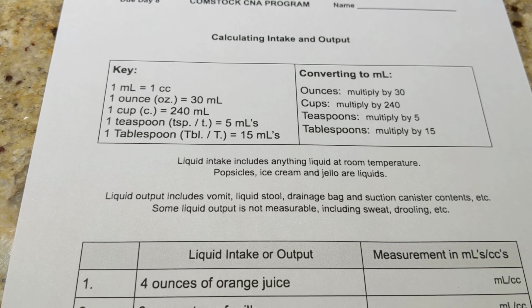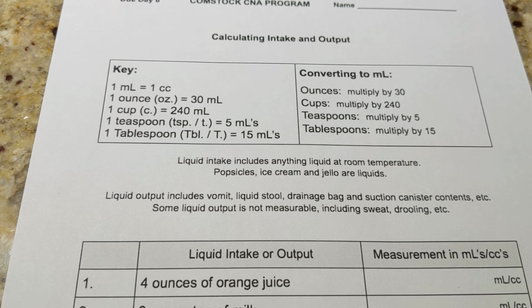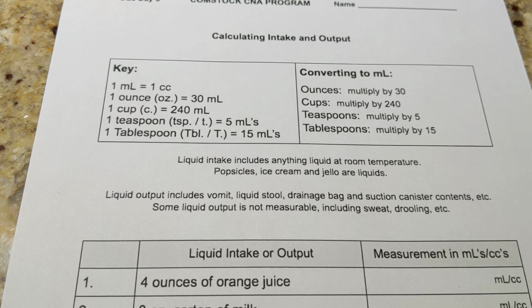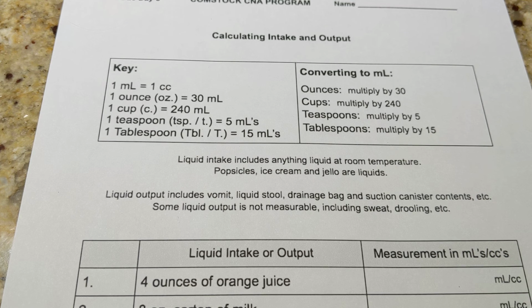Let's go over the yellow sheet, which I copied in white to make it a little bit easier on the eyes. What you need to understand about this sheet is that the objective is to convert all of the different units, ounces, cups, teaspoons, and tablespoons, into milliliters, because milliliters are the standard unit of measurement for volume for healthcare.